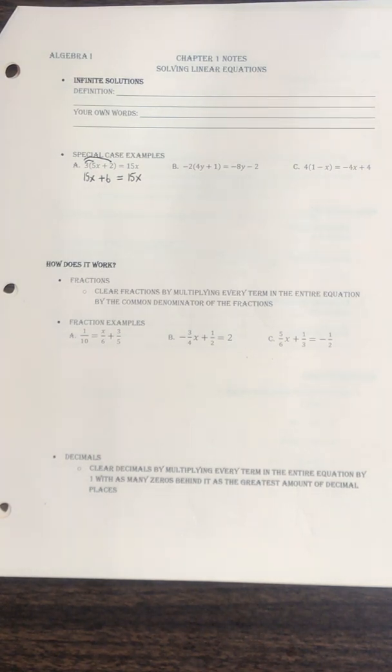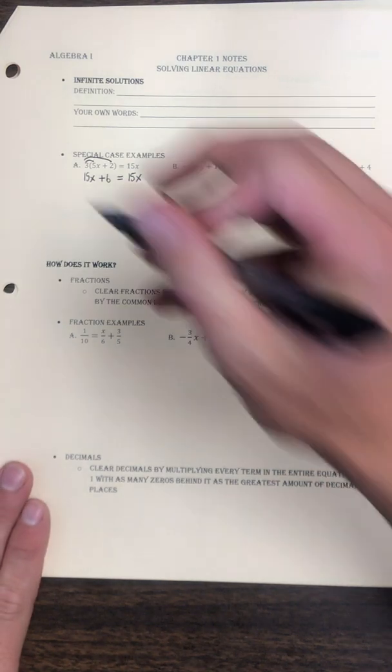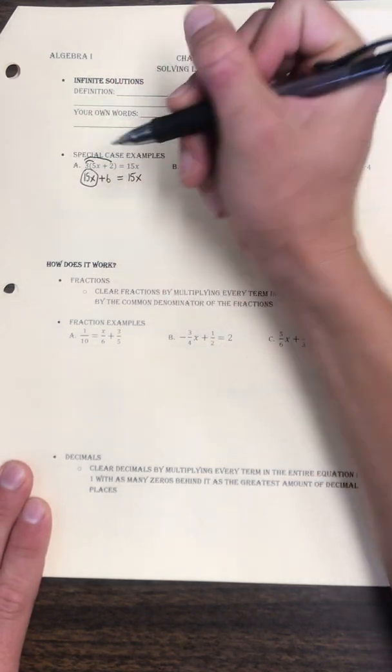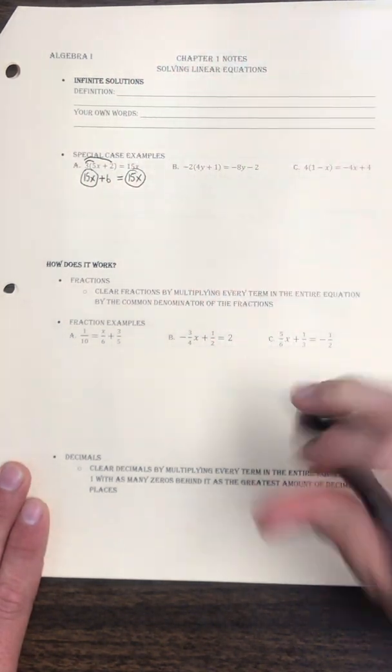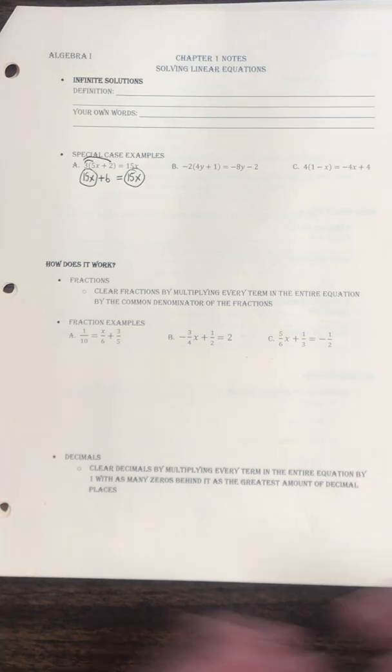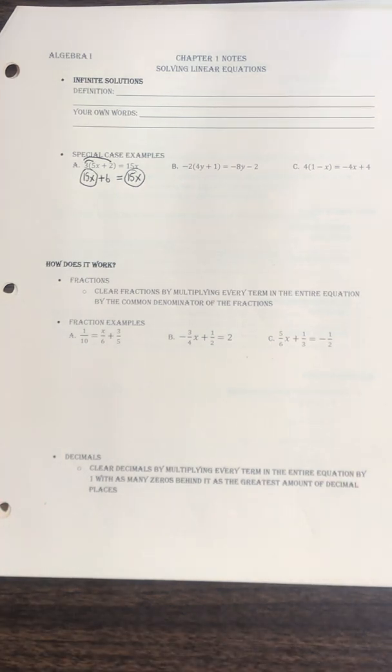Third step I'm looking for: do I have variables on both sides of the equal sign? Well, I see that I have a 15x here and a 15x here. So I do have that. As before, we're going to move them to one side or the other. As we talked about before as well, we want to move them to the side that doesn't have the number with it, because that's going to simplify that. And we move it through addition or subtraction.